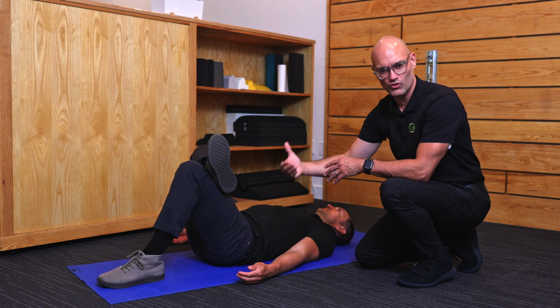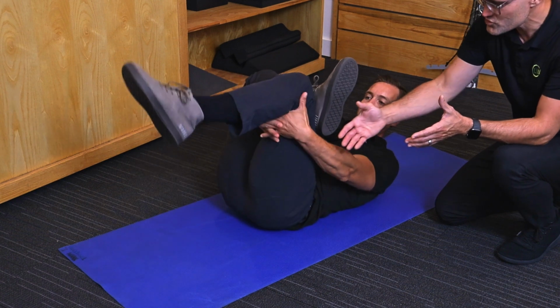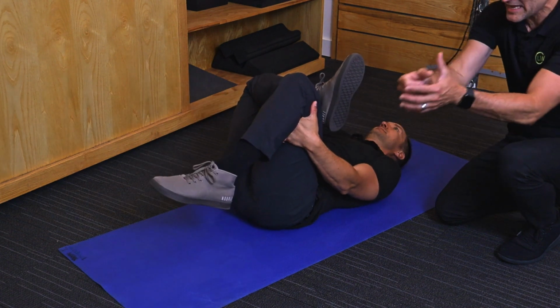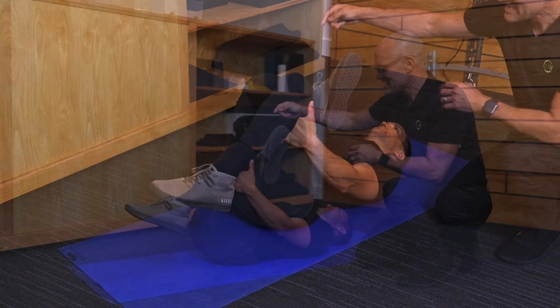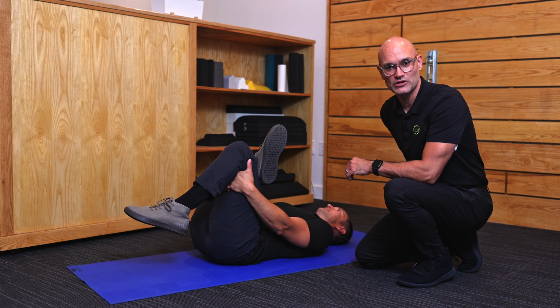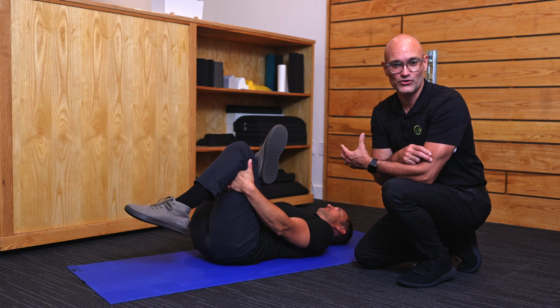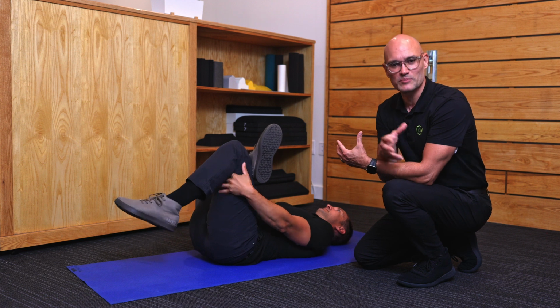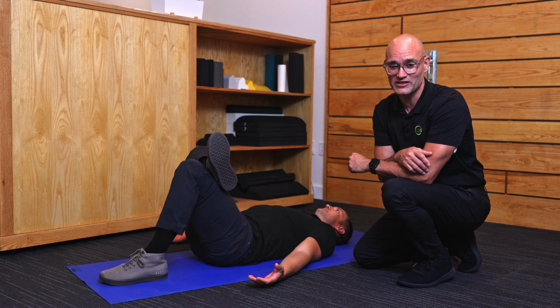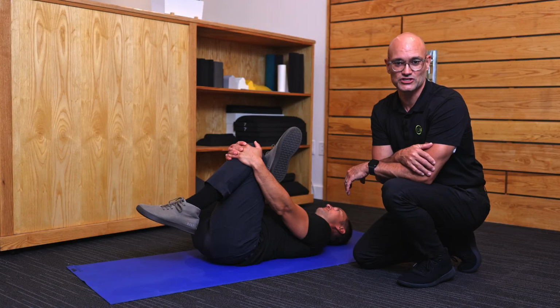He would cross over the opposite knee, then thread his hands through that opening, grab the back of his leg, and pull towards his chest. He's going to feel that stretch in the back of that right glute, that right piriformis. Again, he's going to hold that stretch for about 30 seconds, rest, repeat 3 times. Now, this stretch may feel very, very good, so feel free to use this stretch as much as you need.